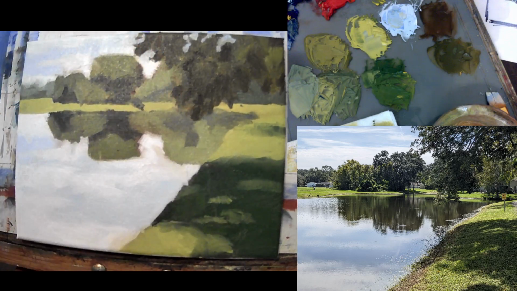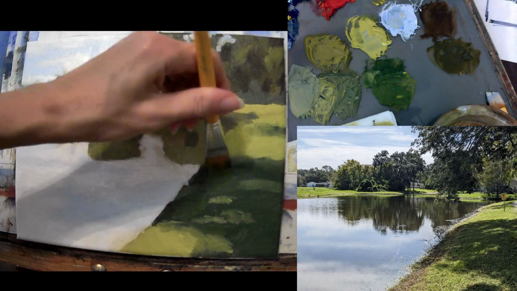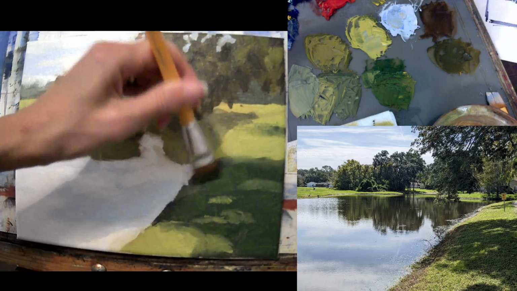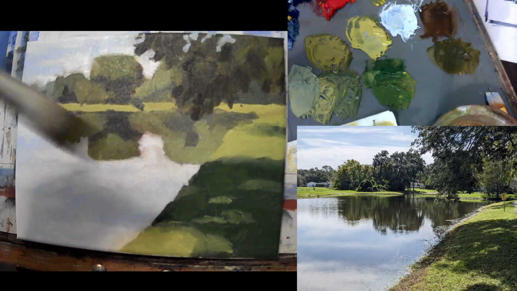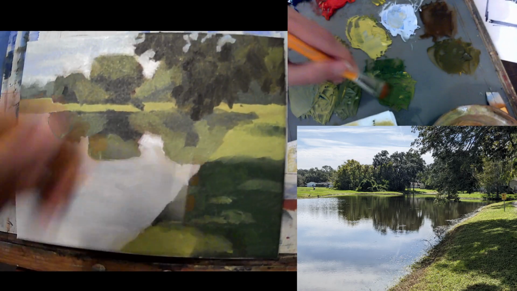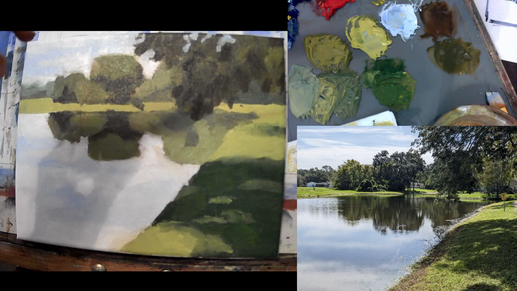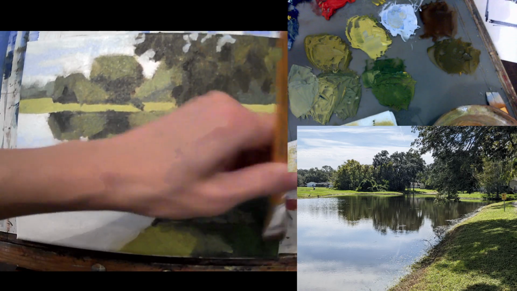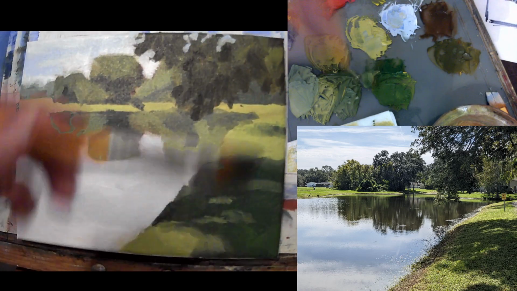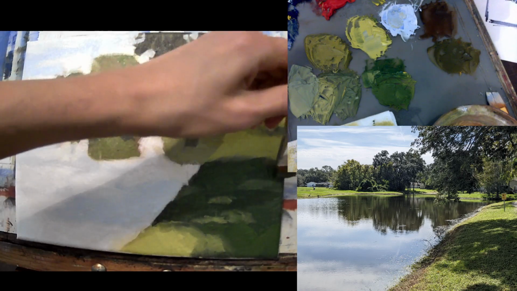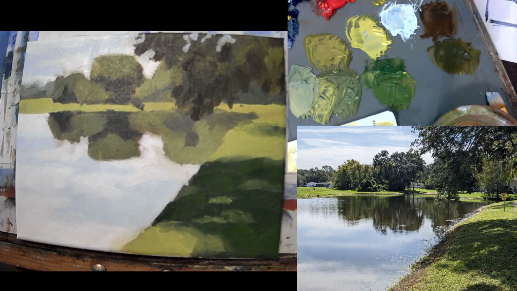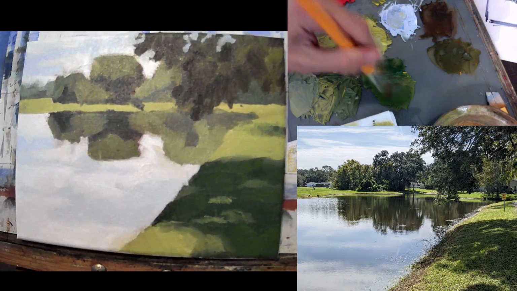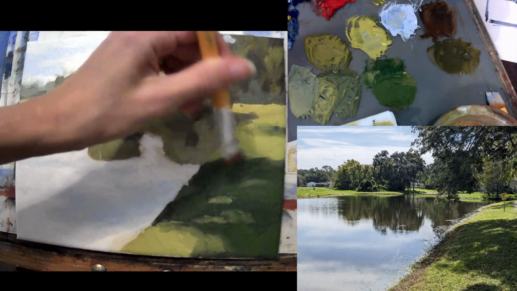Now I don't need to cover all of the dark areas that I've got, but if I lighten at least part of it, then it feels like, oh, now the light can kind of come down and shine a little bit more in that shadow area as well. That's a little better. A little lighter here. Okay.